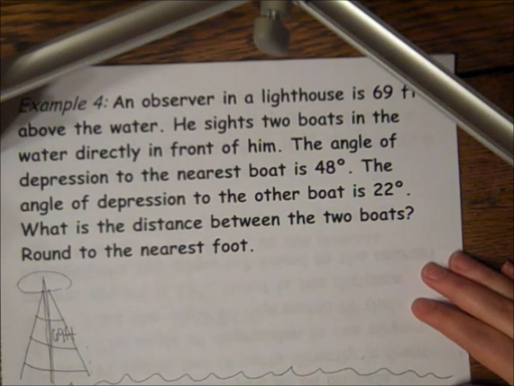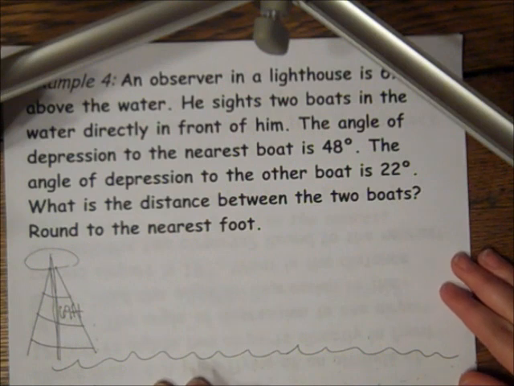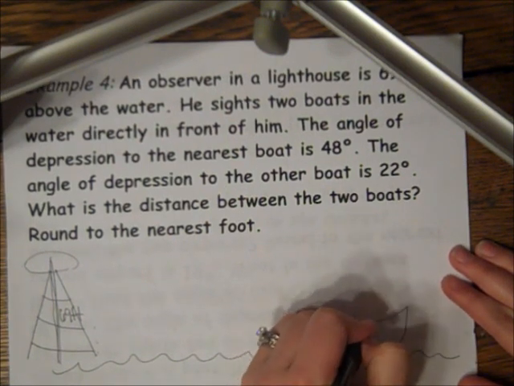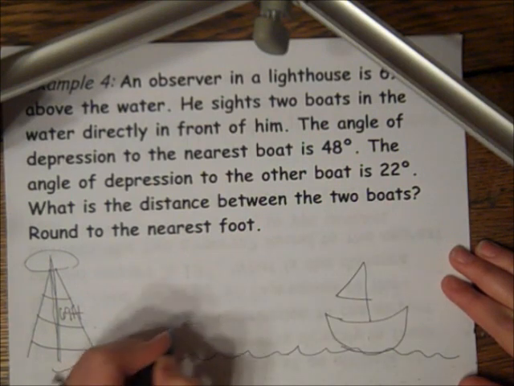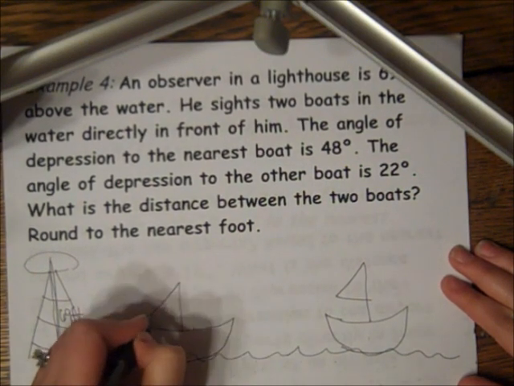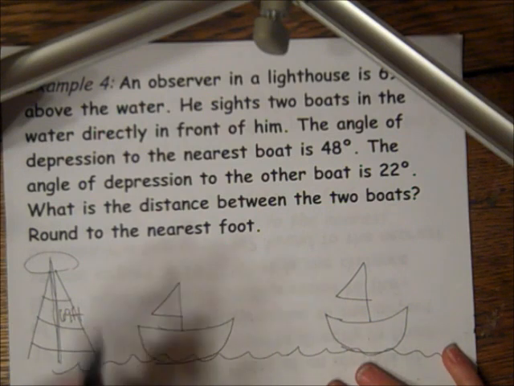He sights 2 boats in the water directly in front of him. So let's make 2 boats. The angle of depression to the nearest boat is 48 degrees.